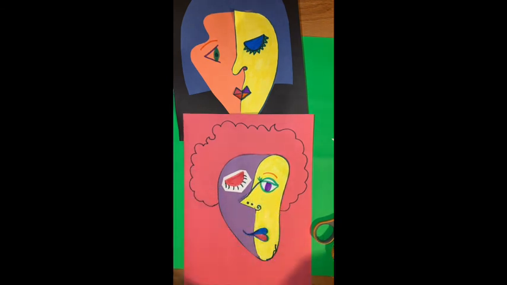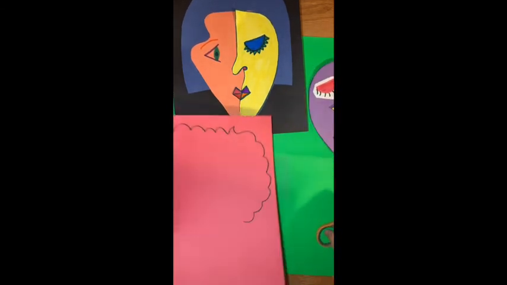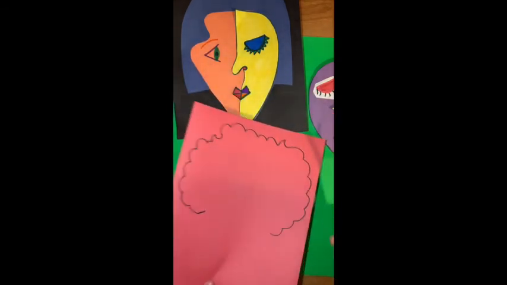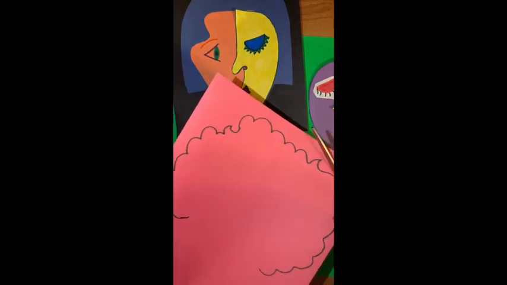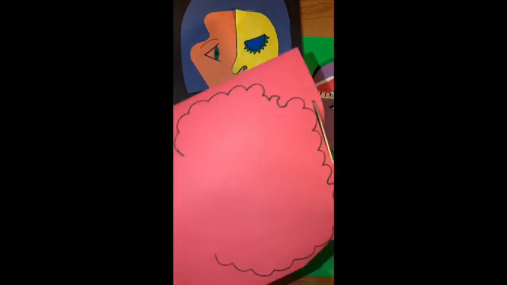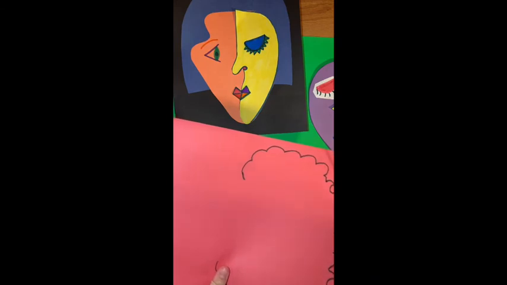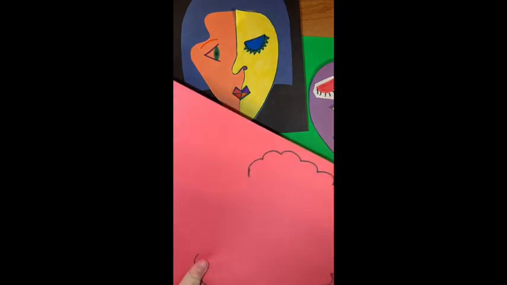I'm gonna go ahead and cut this out as well. And I made a bunch of little loops, so of course it's gonna be harder for me to cut out. But that's okay. Notice how I'm starting from the side, and I'm gonna go back in there and cut it a little bit closer to the line.